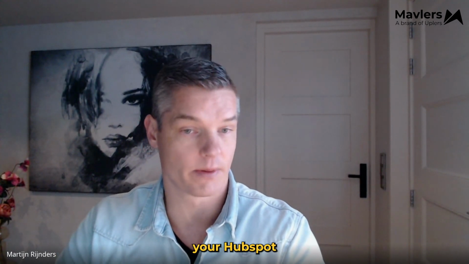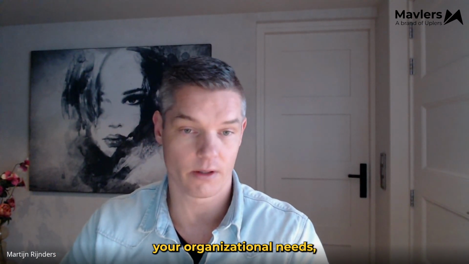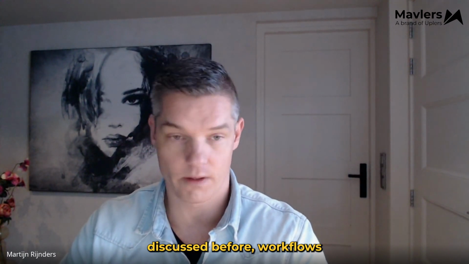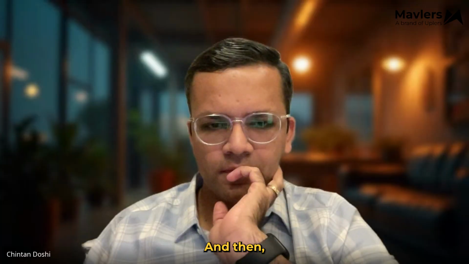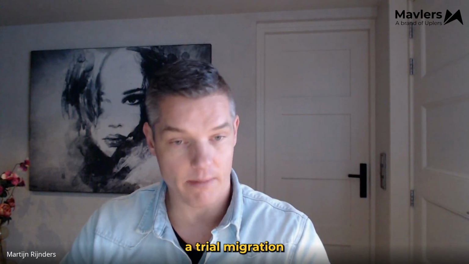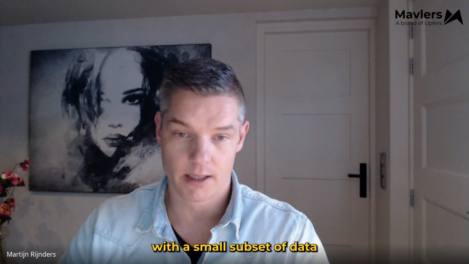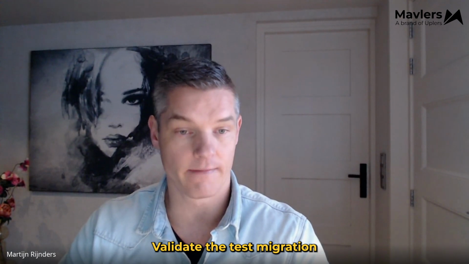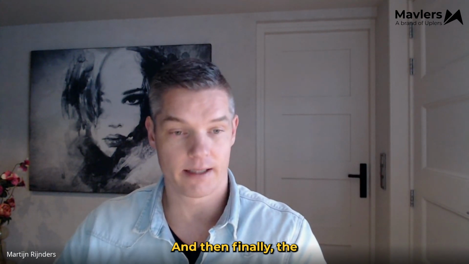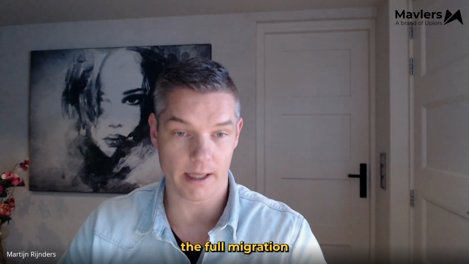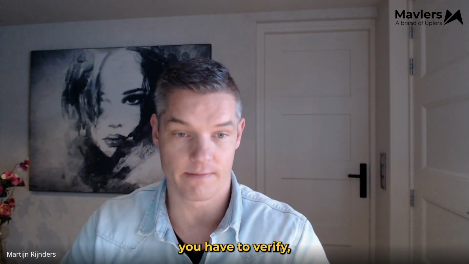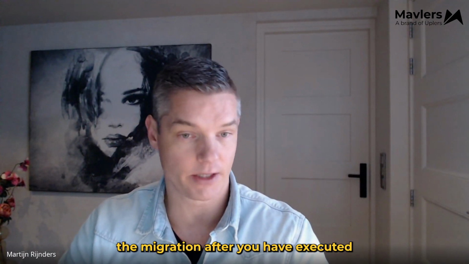And then you have to set up your HubSpot. So configure HubSpot to match your organizational needs, including your pipelines, properties like discussed before, workflows, and of course, user roles. And then the sixth step is to perform a test migration. So conduct a trial migration with a small subset of data so you can identify potential issues. Validate the test migration to ensure data accuracy and completeness. And then finally, the seventh step is to execute your full migration after the test migration was performed successfully. And then last but not least, you have to verify the migration after you have executed the full migration.